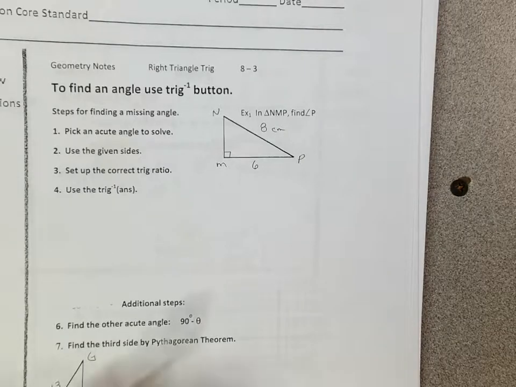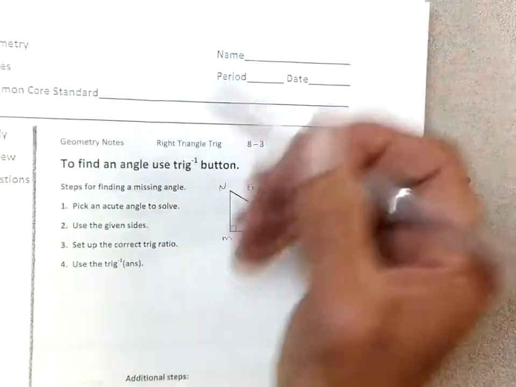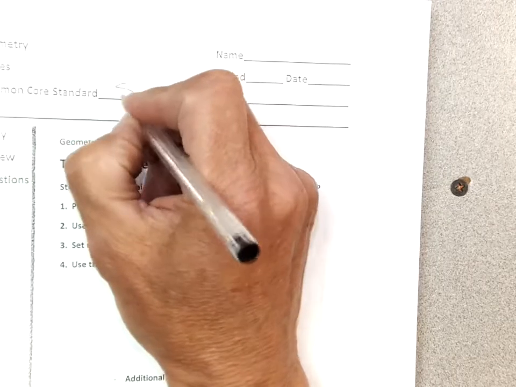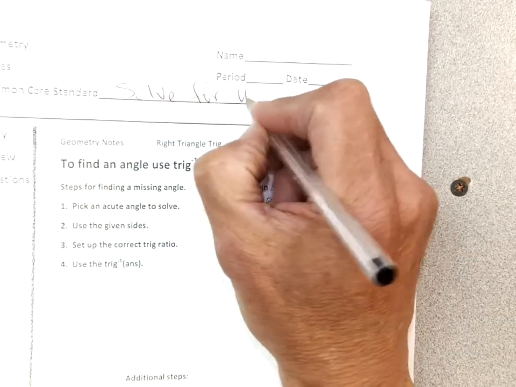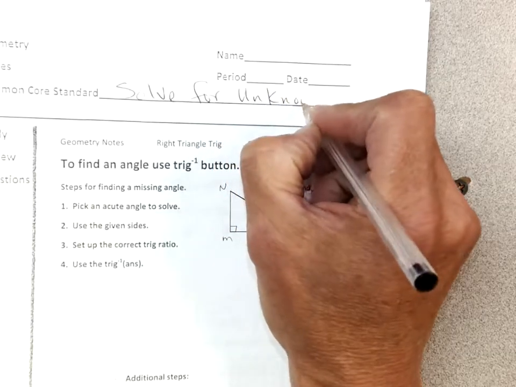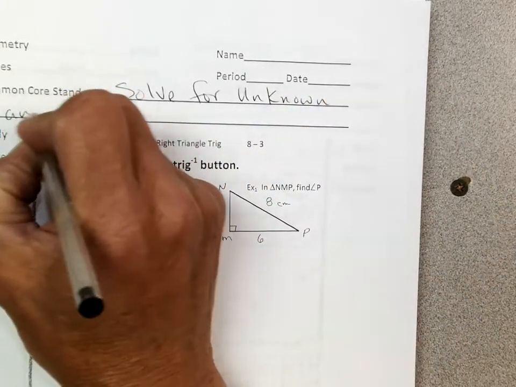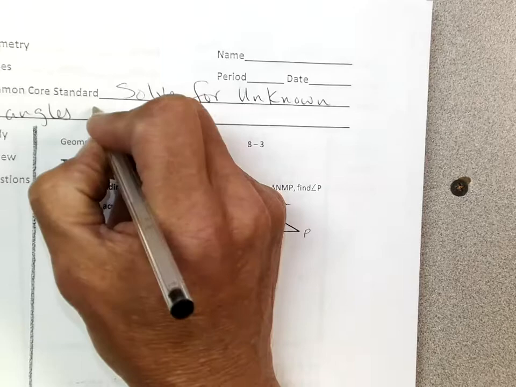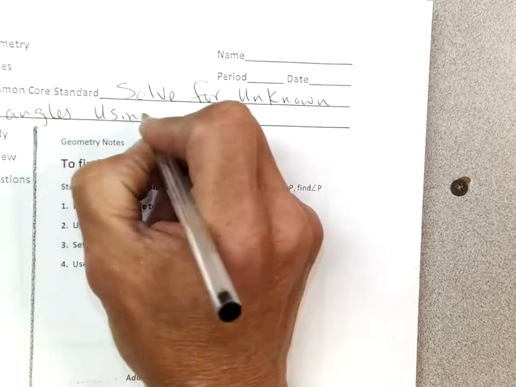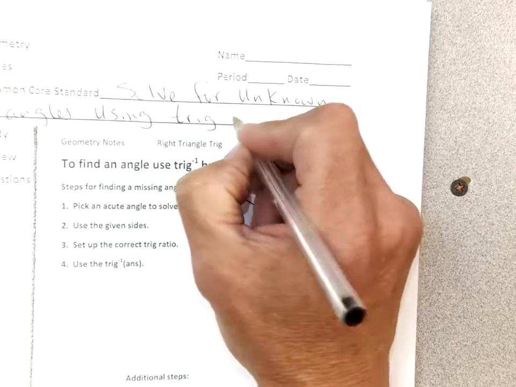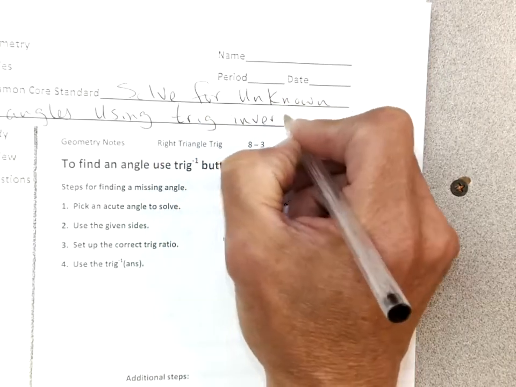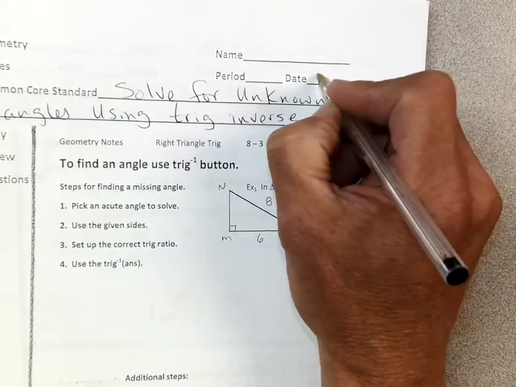Today what we are going to do is solve for unknown angles using Trig Inverse, okay? Trig Inverse.